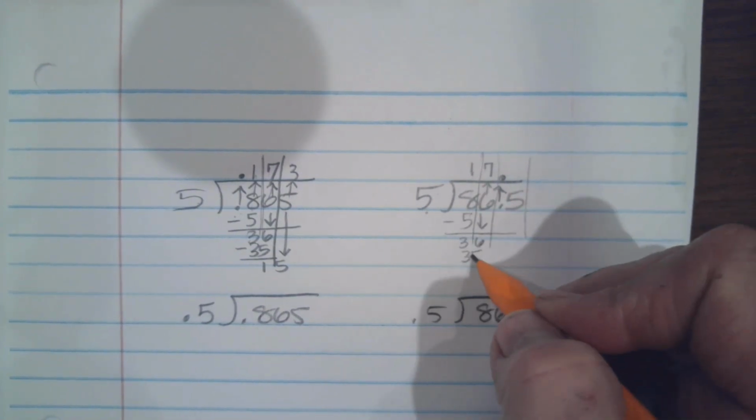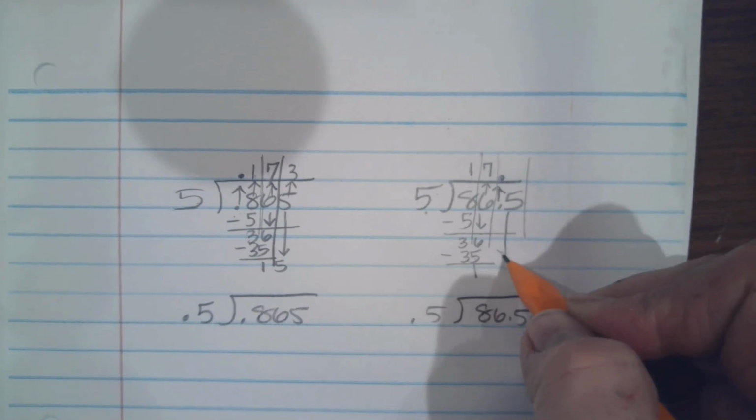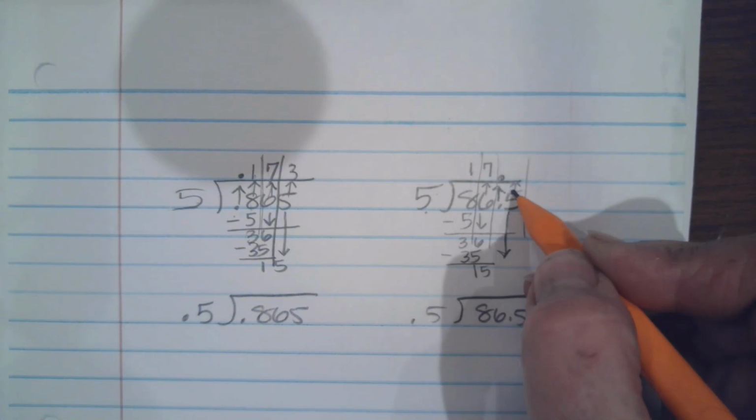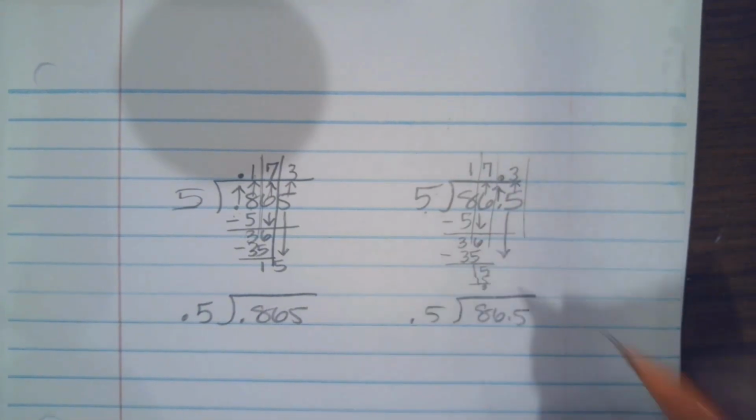7 times 5 is 35. 36 minus 35 is 1. We bring down the 5. And the digit for our answer goes right over the 5. 3. Does that make sense?